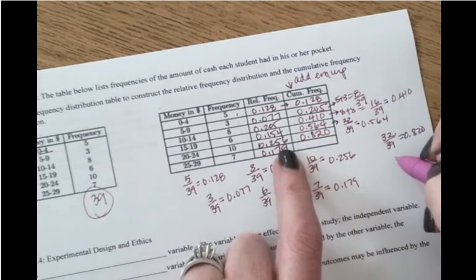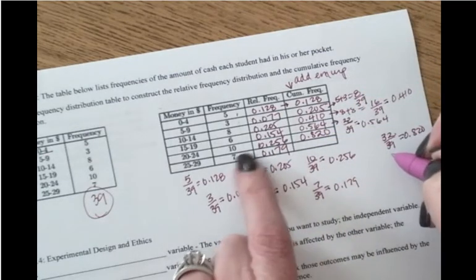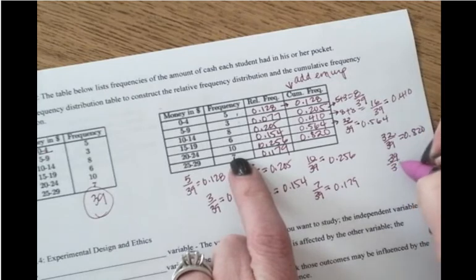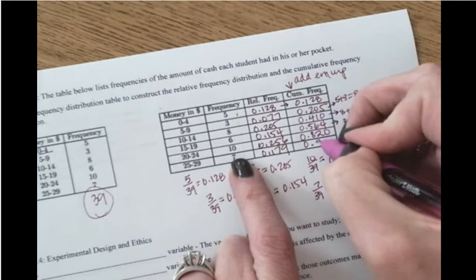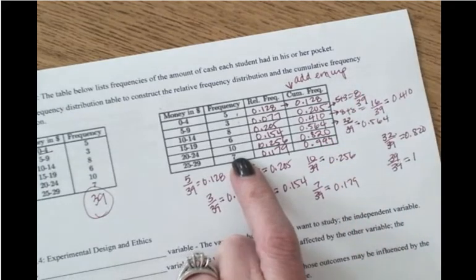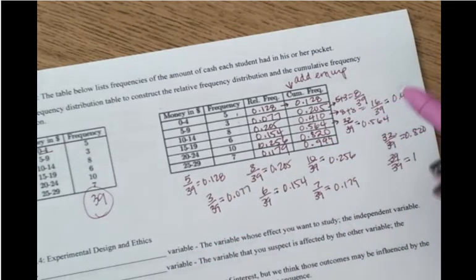And then lastly, it should make sense. If I'm adding the last 7, that's 39 out of 39. That should be 1, right? And theoretically, it just adds up to 0.999. It should be really, really close to 1 if you have added them up correctly. Okay?